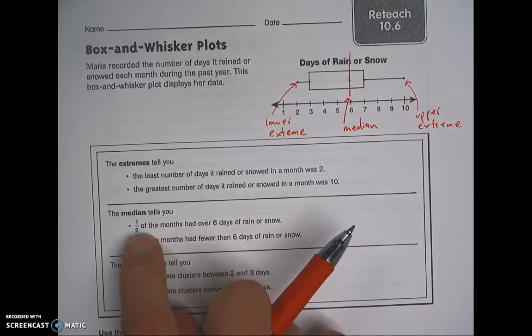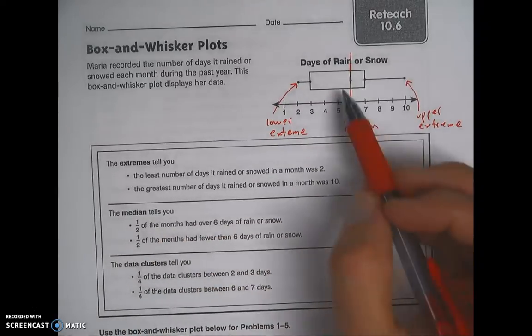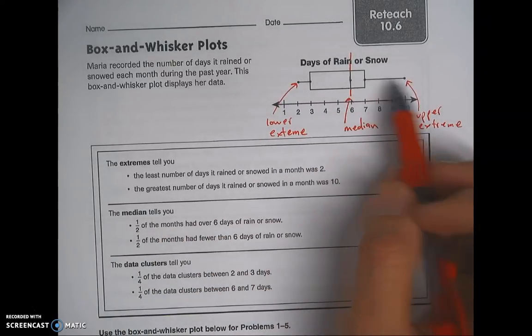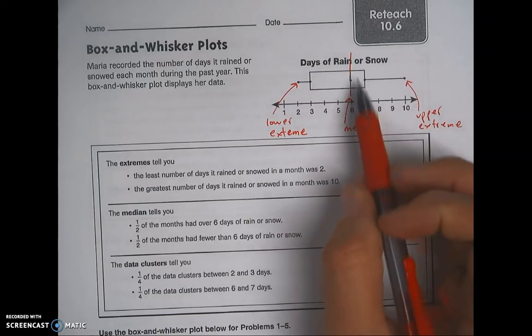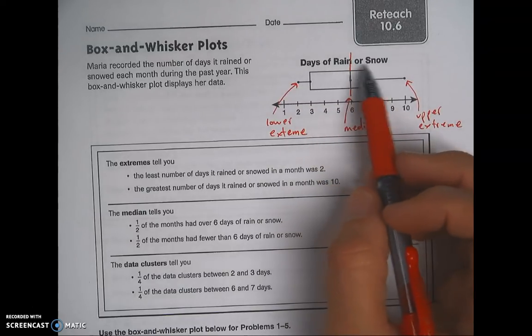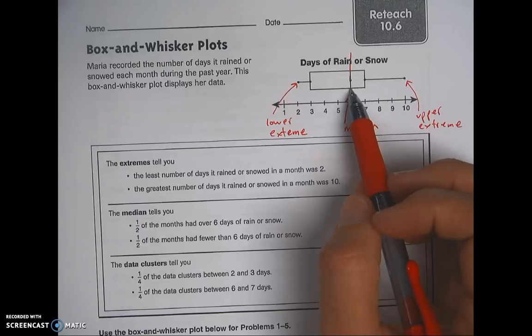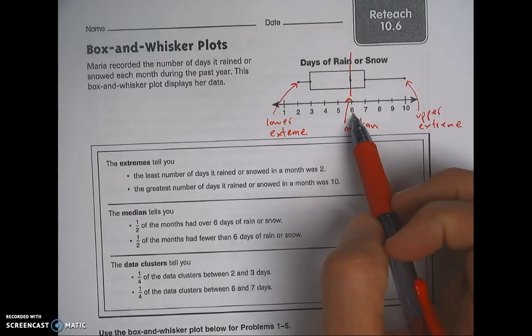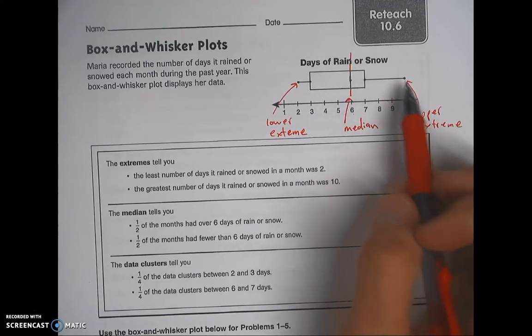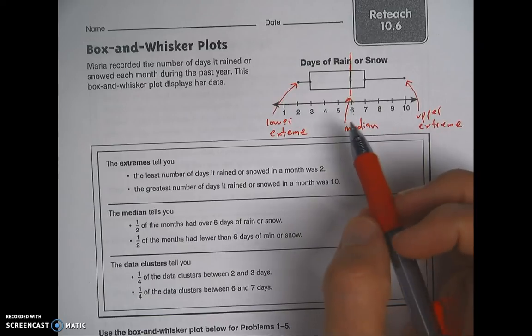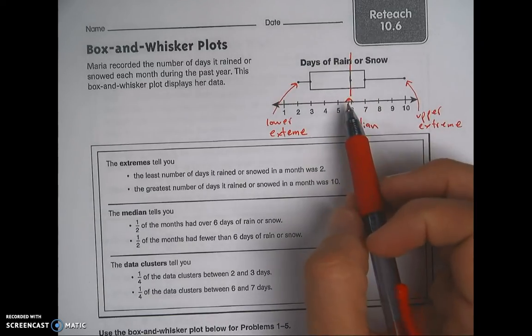Now the median tells you half the months are below this and half the months are above it. So in this specific graph, the 6 represents the days that it had rain or snow. So half the months had less than 6, and half the months had more than 6 days of rain or snow. So this is the split. This is the middle one.